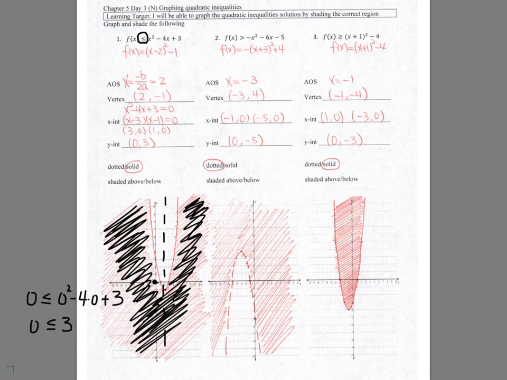Or if you use the formula to find the axis of symmetry, x equals negative b over 2a, both ways you should arrive at the same answer. The axis of symmetry is going to be x equals negative 3, and the vertex is negative 3, 4. For the x-intercepts, again, set your function equal to 0 and solve for the x values. So the x-intercepts are negative 1, 0 and negative 5, 0. The y-intercept is located at 0, negative 5. You find the y-intercept by plugging in x equal to 0, which happens to be the constant.